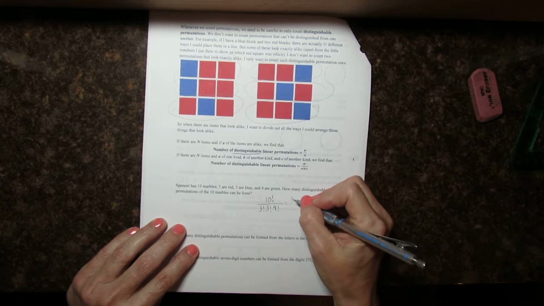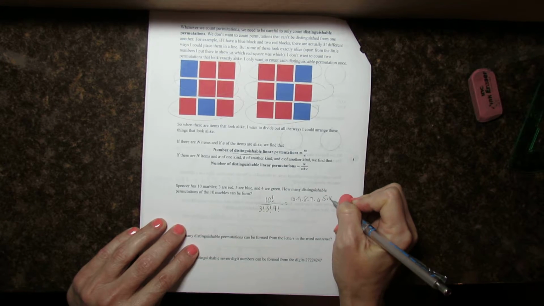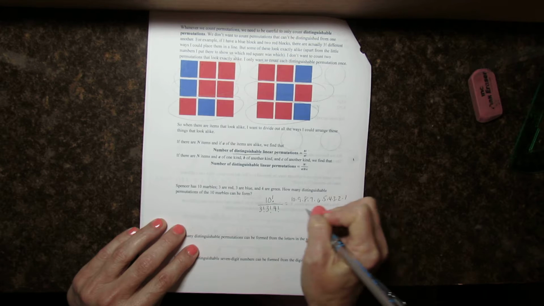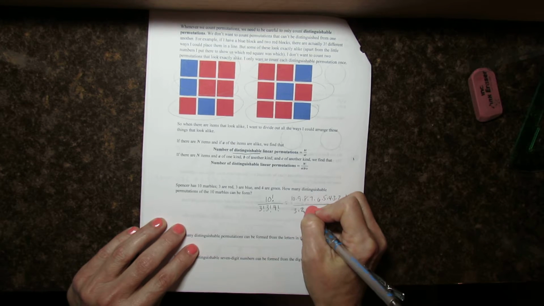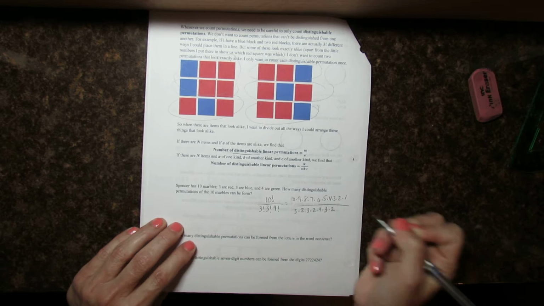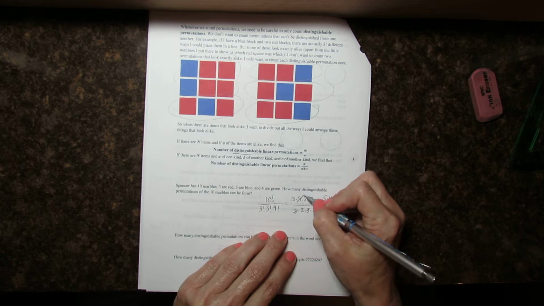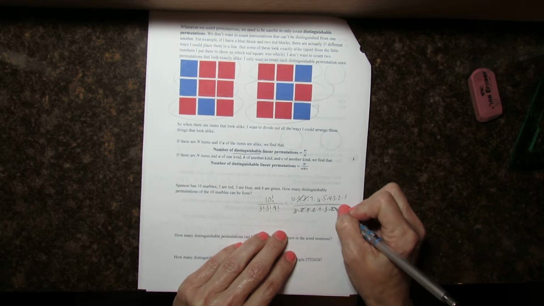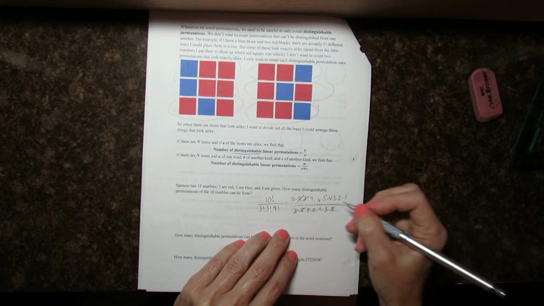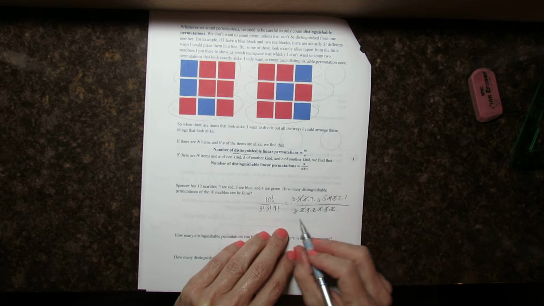So this would be 10 times 9 times 8 times 7 times 6 times 5 times 4 times 3 times 2 times 1 over 3 times 2 times 3 times 2 times 4 times 3 times 2. And you can do a lot of canceling here. You can cancel a 9 with the 3 and the 3. You can cancel an 8 with the 3 of the 2's. You can cancel a 4. You can cancel a 3. And then that's all gone.